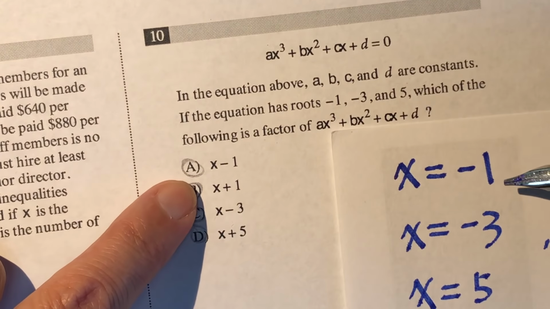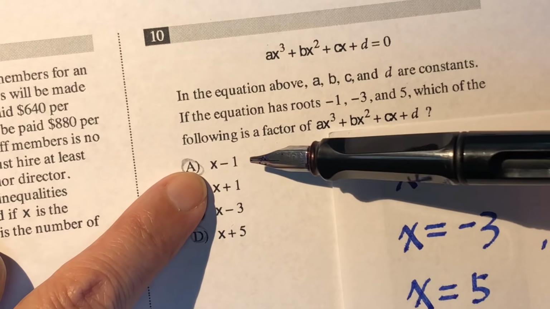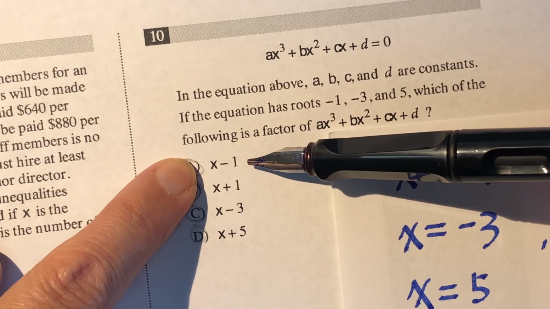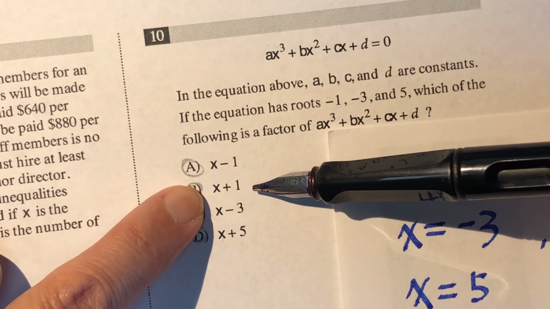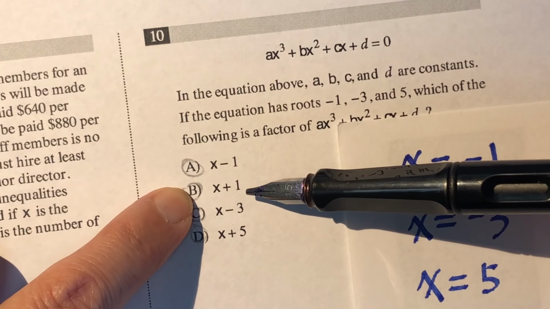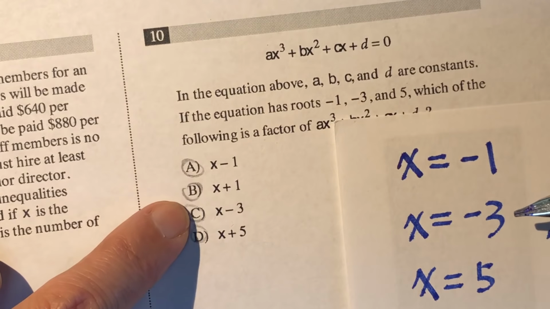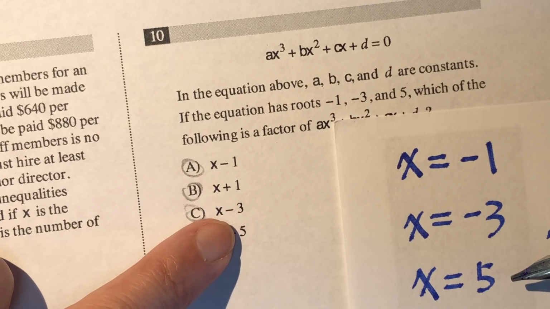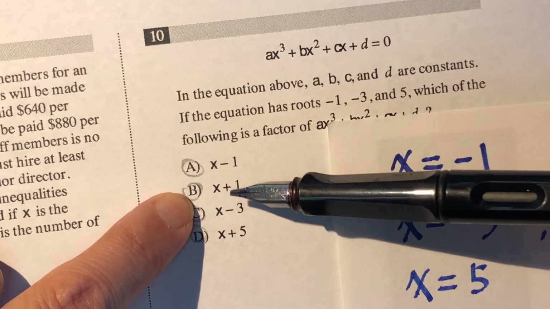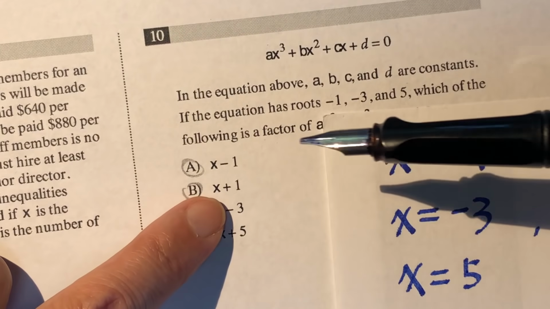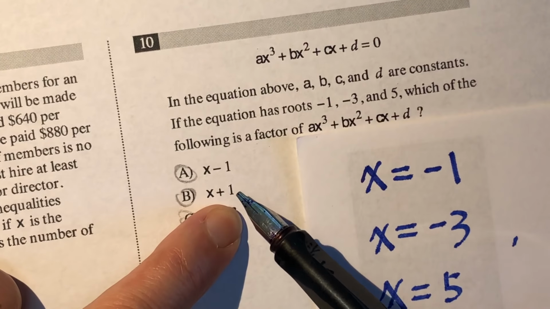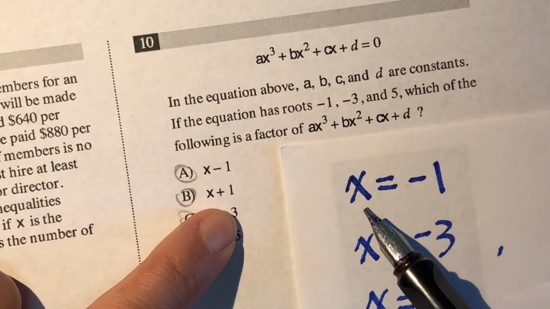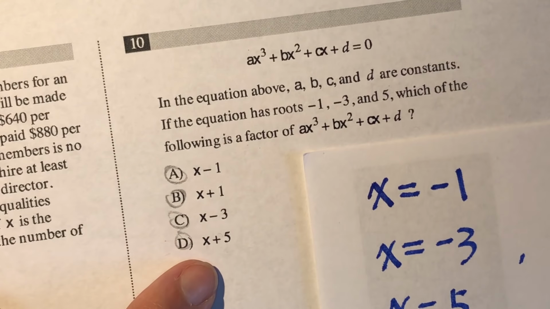When x equals -1, this one is not 0. When x equals -1, B is -3, no. +5, no. So only x plus 1 works, because when this becomes 0, x is -1. So B is the answer.